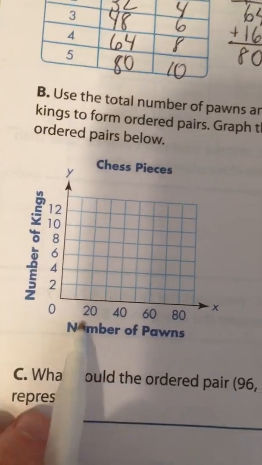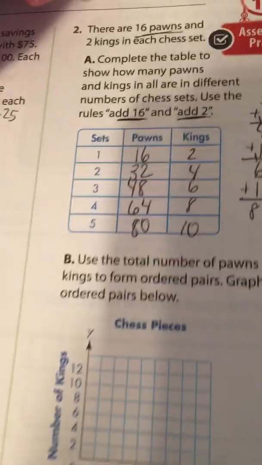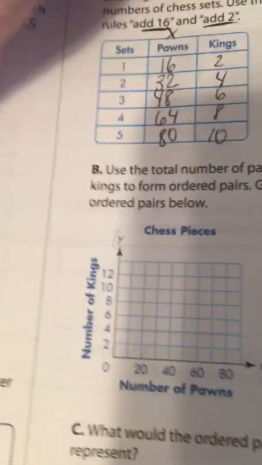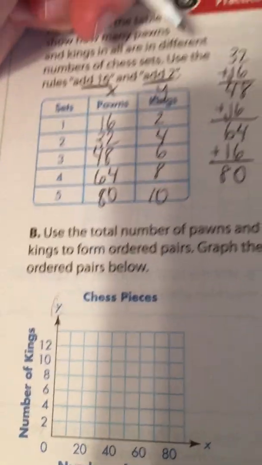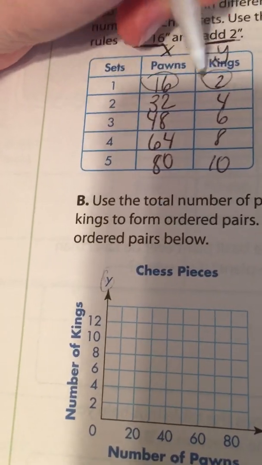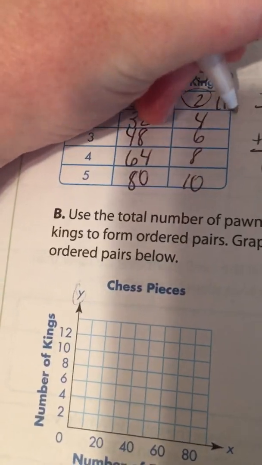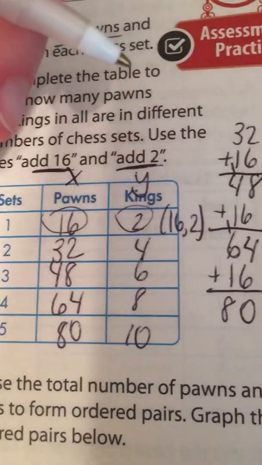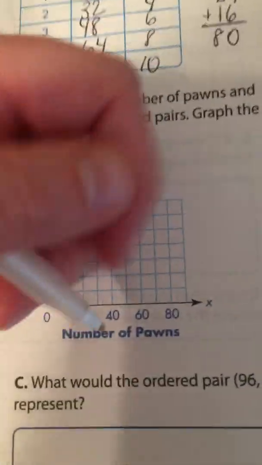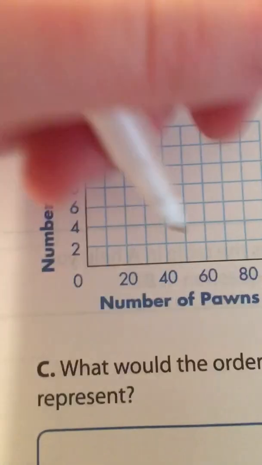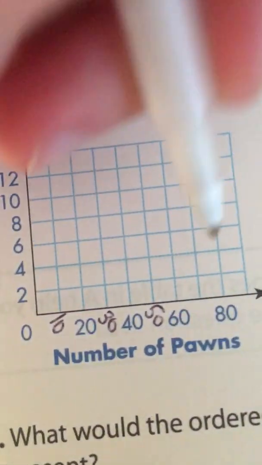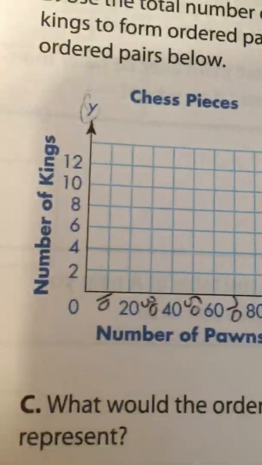So it already tells us that the number of pawns right here is on the x side. So pawns are going to be our x, and then the number of kings are right here on the y side, so our kings are going to be y. So our first point is going to be 16, 2. And if you were writing it out, it would look like this as an ordered pair, 16, 2. Okay, so I'm going to go over 16. Now this one it didn't really write between. I'm going to do it. So that's 10, 20, 30, 40, 50, 60, 70, 80. Okay, I just kind of wrote in between so I'd know.